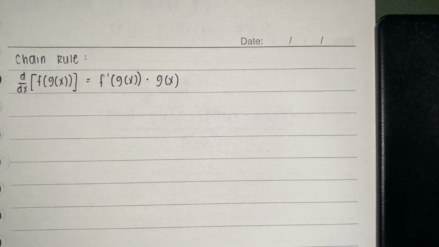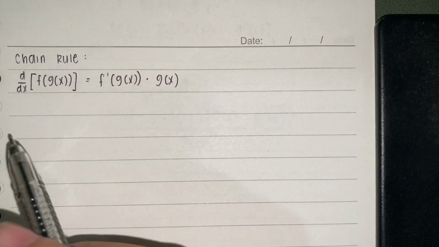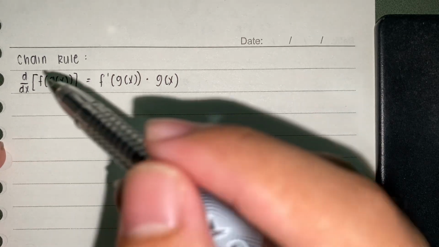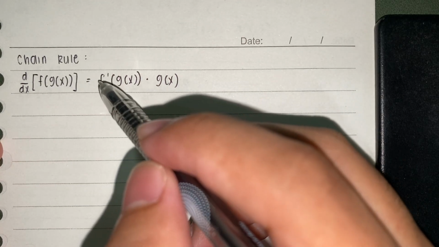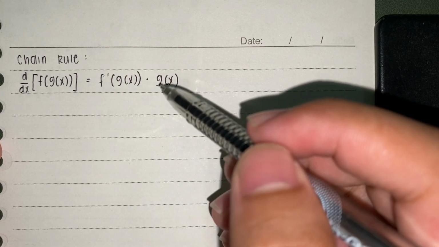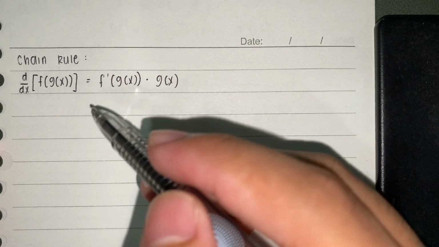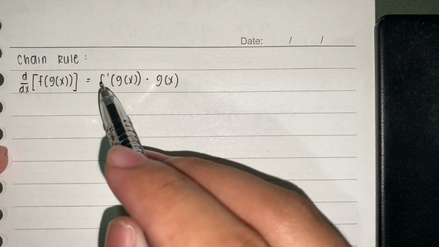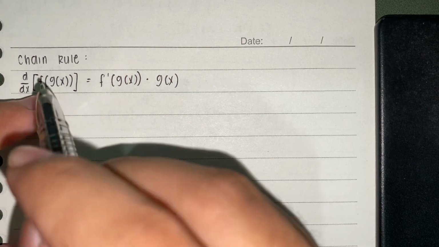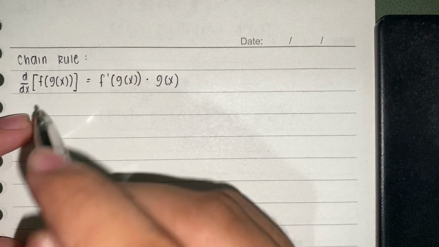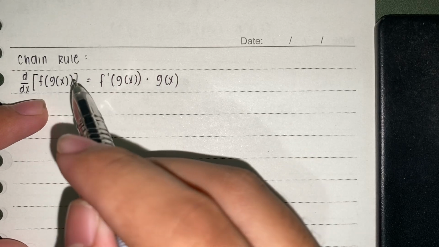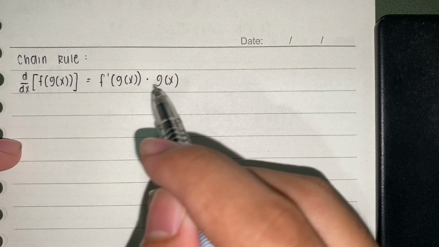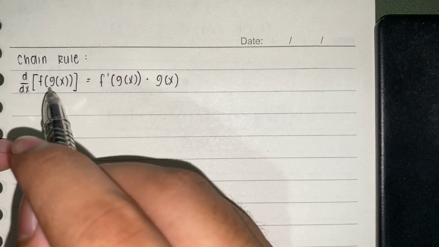It states that the derivative of f of g of x is equal to f prime of g of x multiplied by g prime of x. What it's essentially saying is that first you're going to find the derivative of the f function, using g of x as normally it's x, and then multiplying it by the derivative of g of x, the one inside.